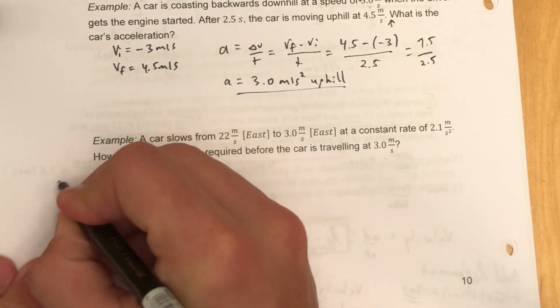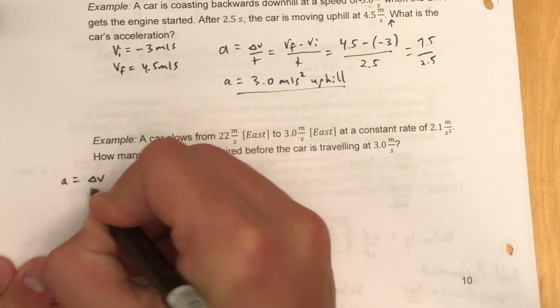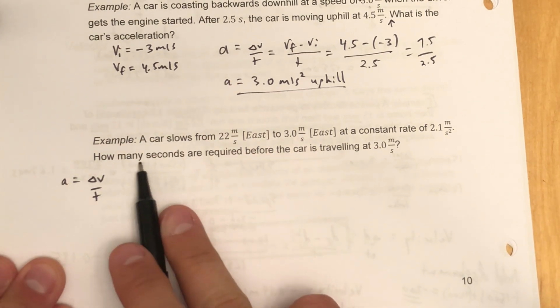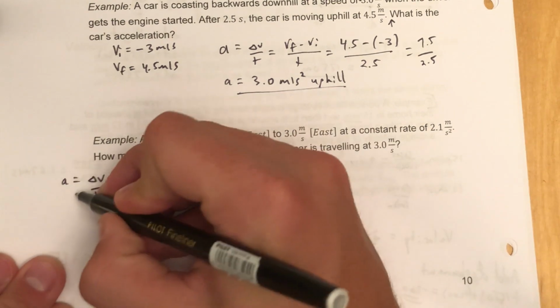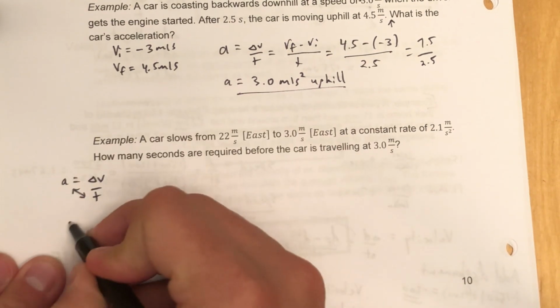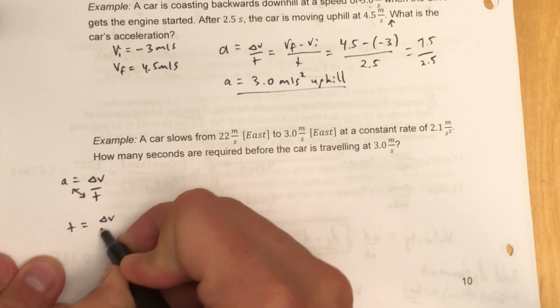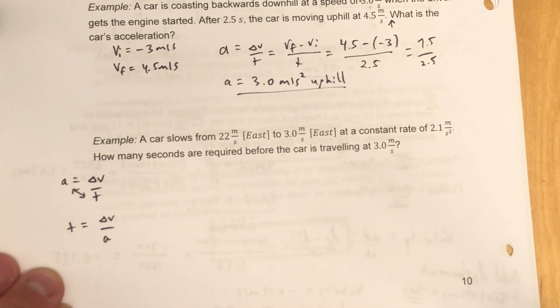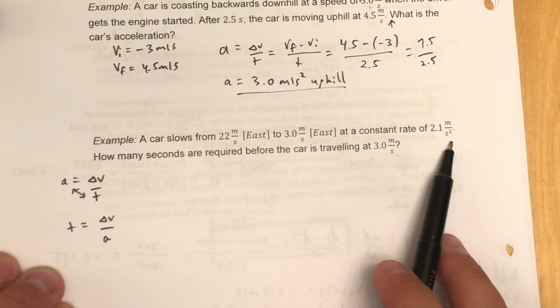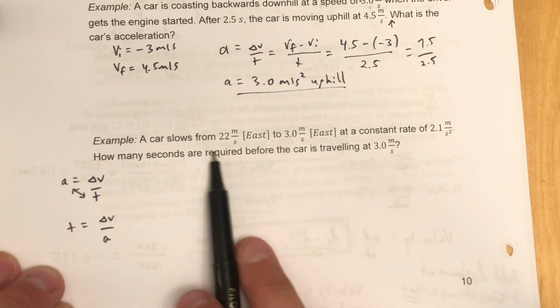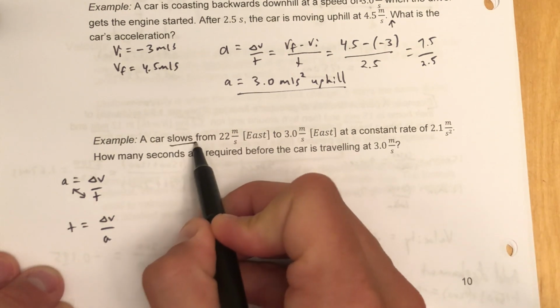The initial formula is acceleration is change in velocity over time. We're looking for time, so if we want to solve for time, we swap these over here, and time is equal to change in velocity over acceleration. We were already given the acceleration. The acceleration is 2.1 meters per second squared. It also mentions that the car is slowing down.